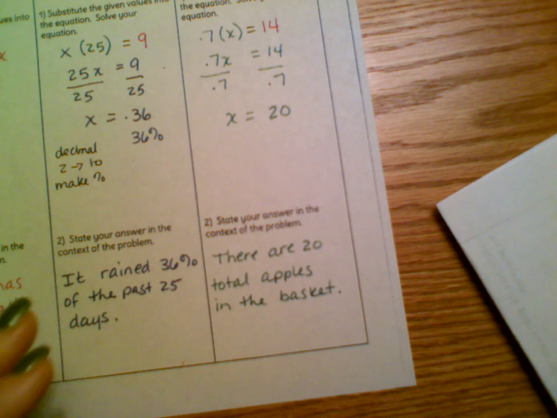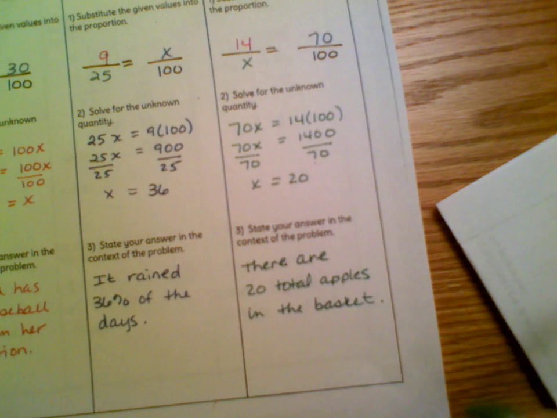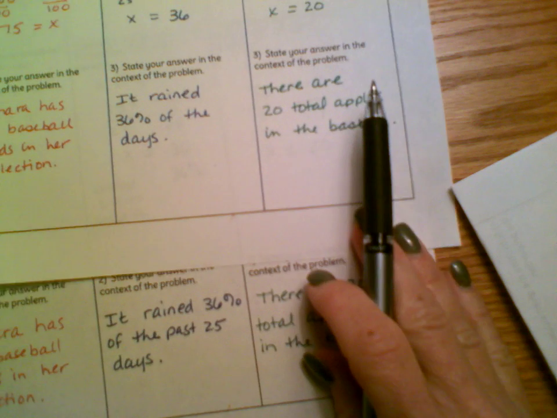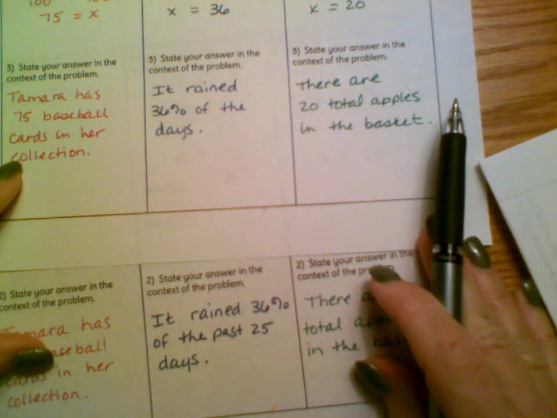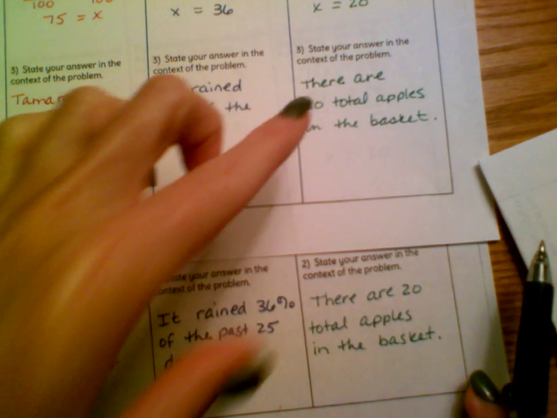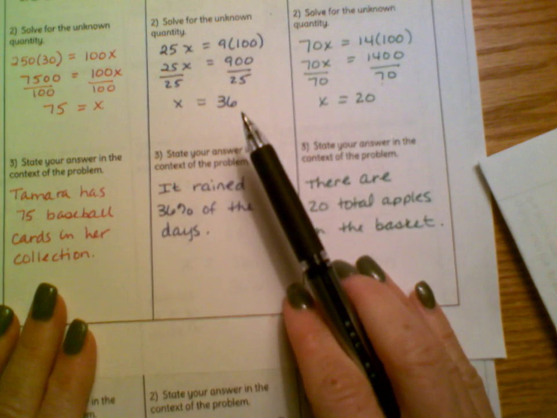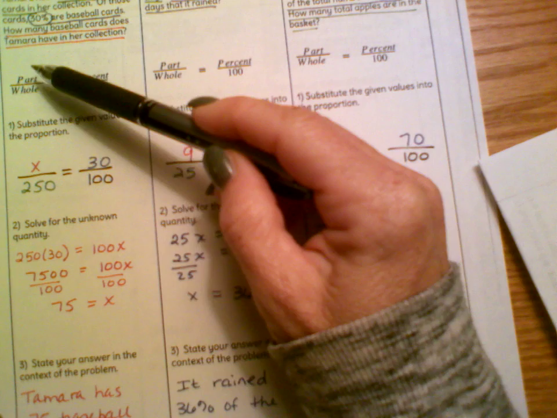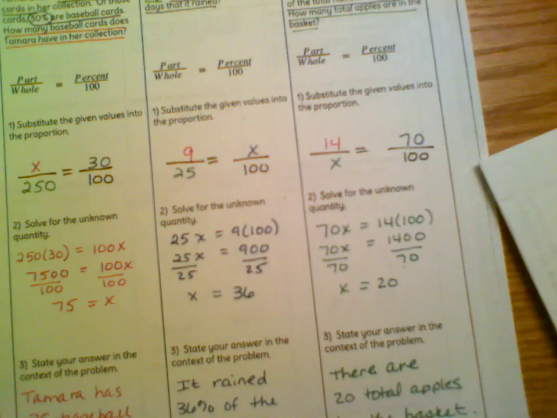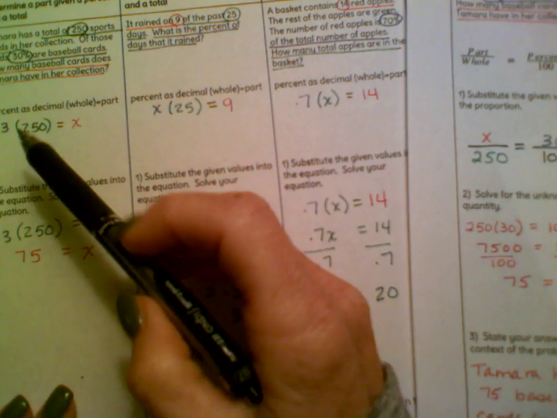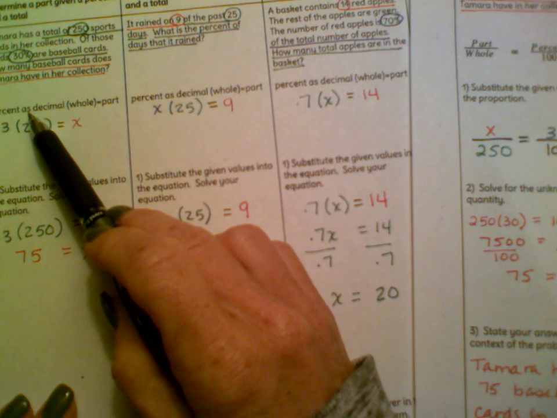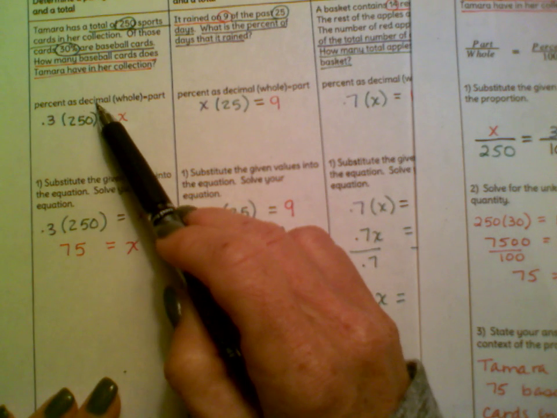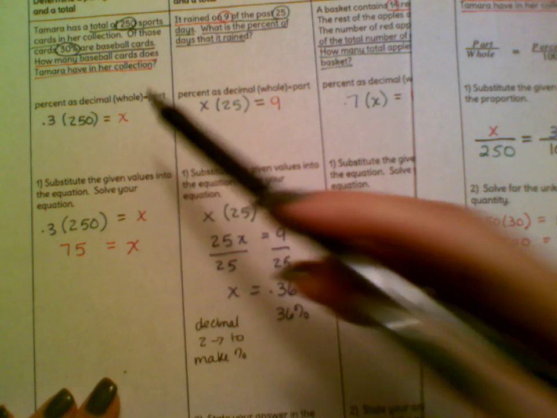So if you look back at yesterday, what we did, I have the same 3 answers for all of these. However, one of the ways I used a percent proportion, which was part to whole equals percent over 100. And then today we did the percent equation, which is percent as a decimal times the whole equals the part.